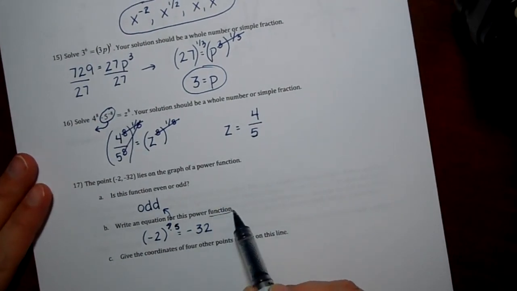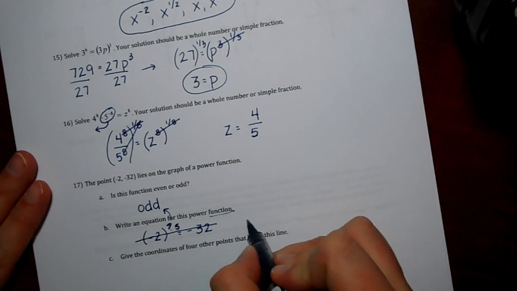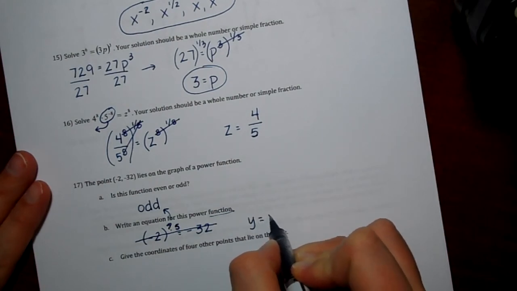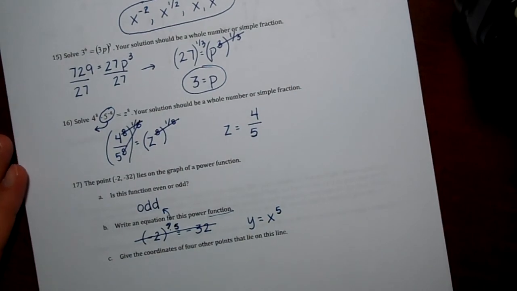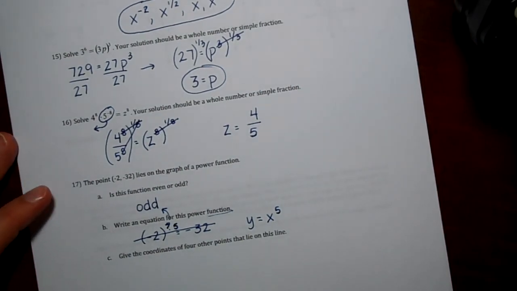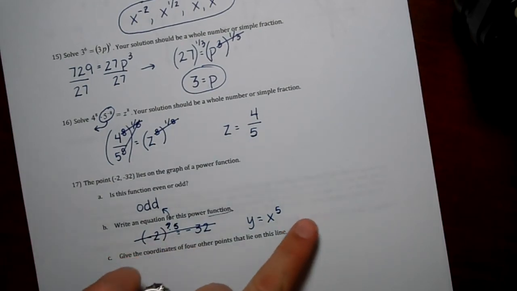Now that's not your equation though. Your equation for a function has to include a y and an x. So instead of this, I'm going to write y equals x to the power of 5. And that would be your equation of your function. This is a mistake I see a lot. This just helps you figure out what the power is, but then you need to write it as a function with a y and an x.